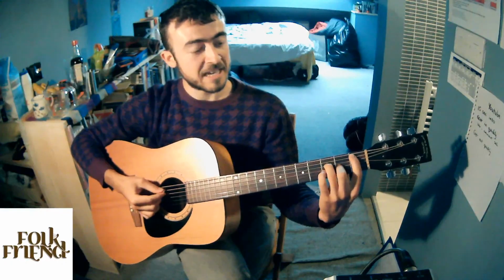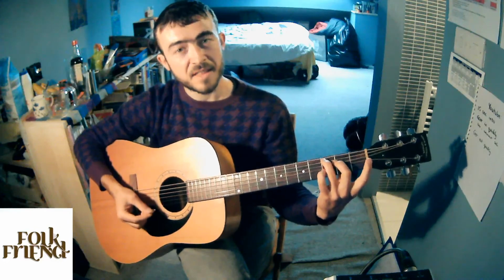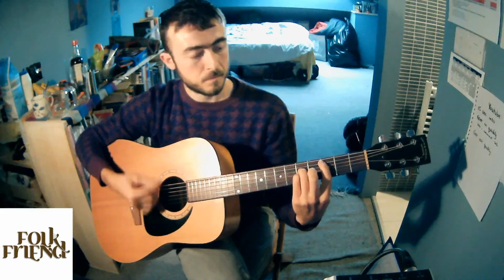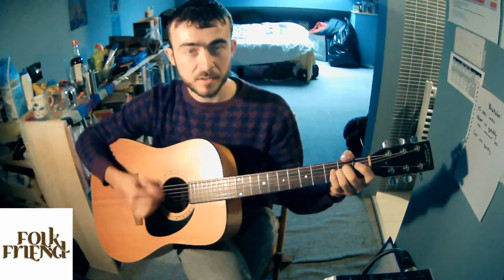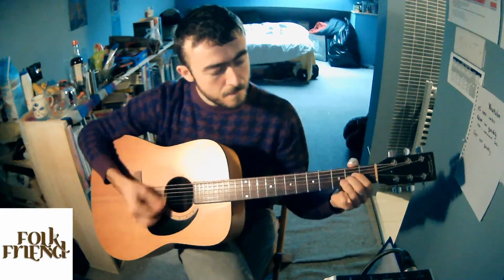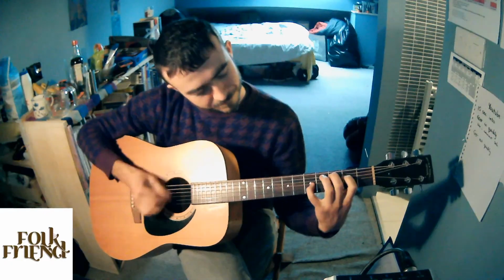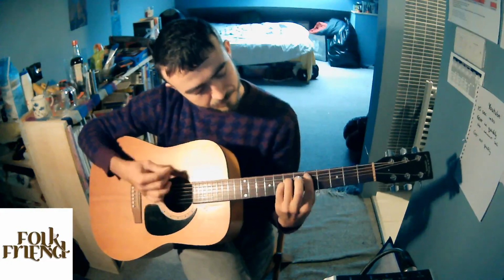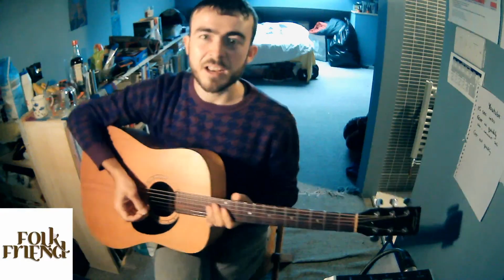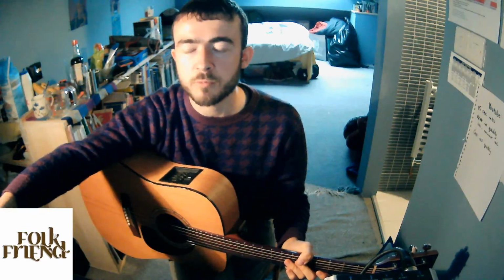I like to do a little chromatic link there by just shifting my index finger up one, like that to get me up to my C chord, and then down to A minor. Something like that. The B part as well very clearly outlines what chords it wants.